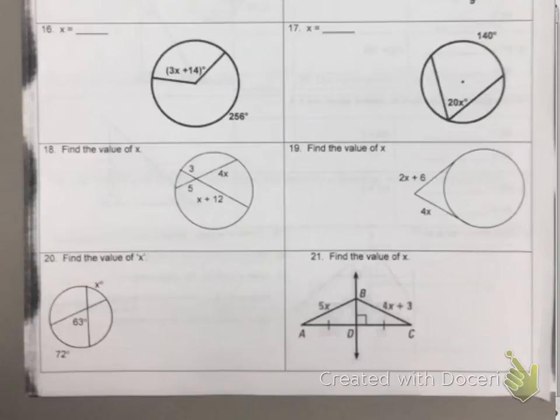First one here, 16. I noticed that the arc right here is 256. Now, if we think about a whole circle is 360, so I'm going to go 360 minus the 256. And what that's going to do for me is get me this other arc on the other side, because there's a central angle right here, and that angle needs to match up with that arc. So 360 minus 256 is 104.